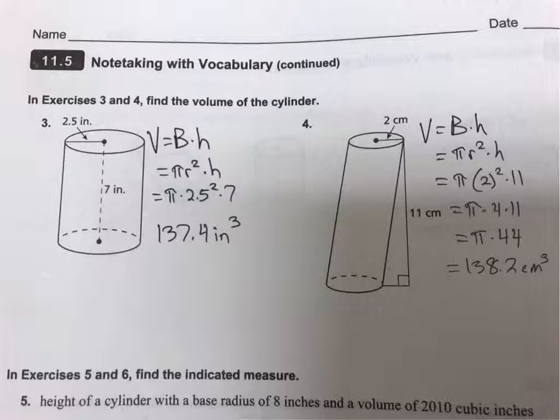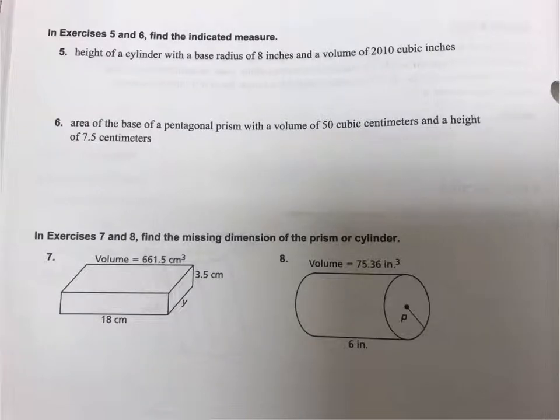All right, now we do the harder parts. Number 5 at the top. The height of a cylinder with base radius of 8 inches. So for a cylinder it might help to have a picture, okay? The radius is 8. And the volume is 2,010 cubic inches.